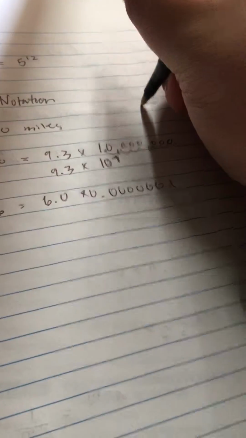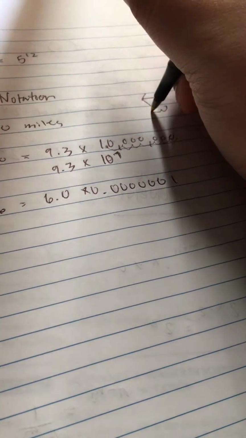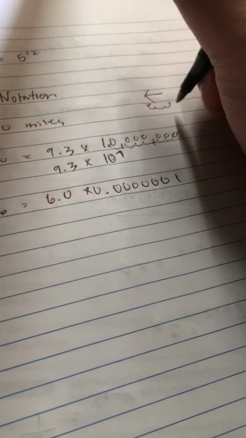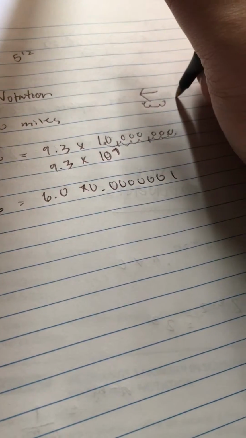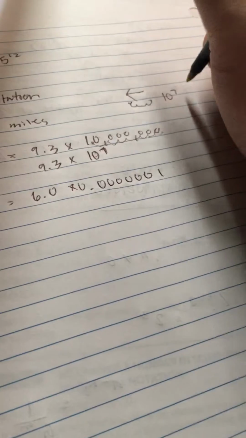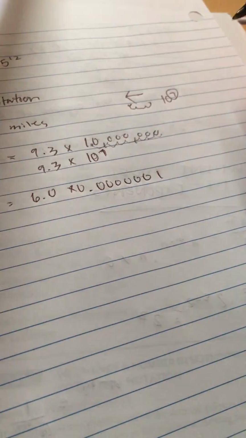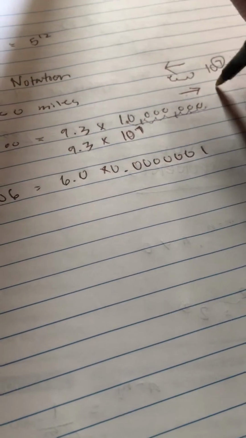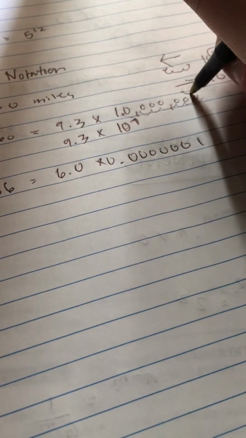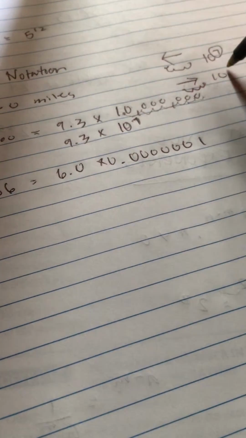If you're moving the decimal right, the exponent is going to end up being positive. If you're going left, the exponent is going to be negative, like this.